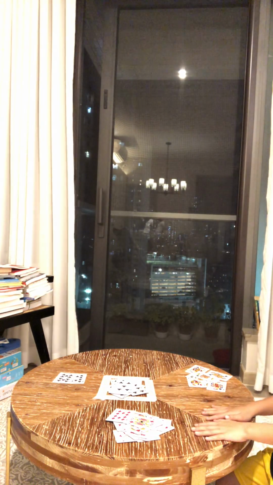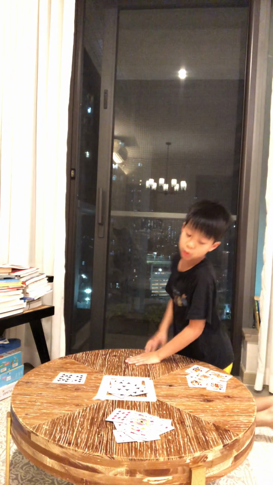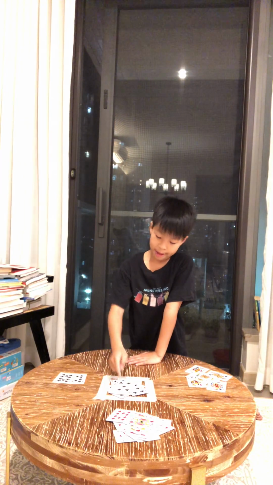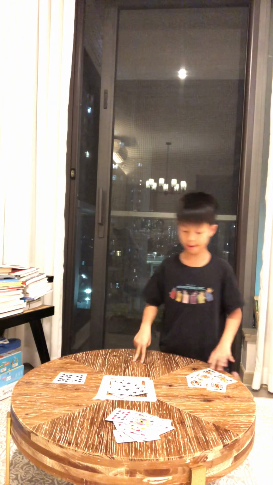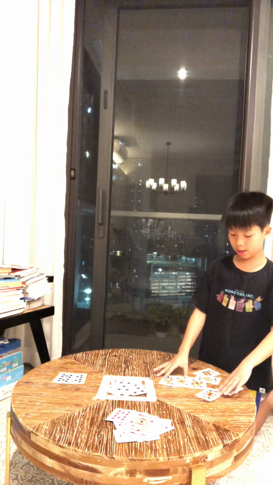Now that we have 26 here, 4 black 10s, 4 10s, 2 cards that are red and have a 4, and 12 face value.